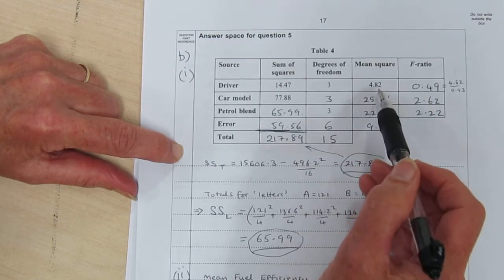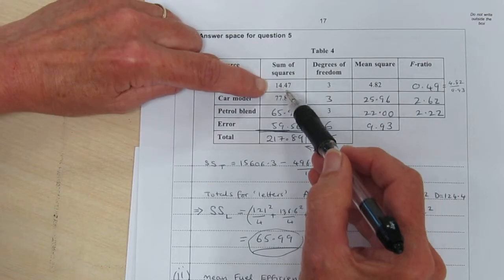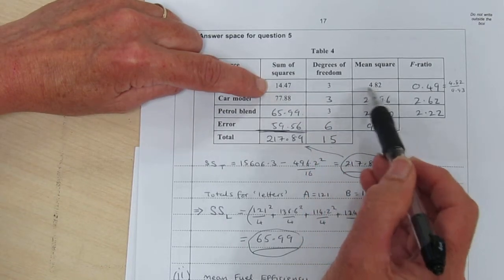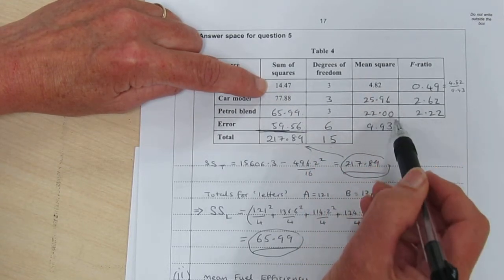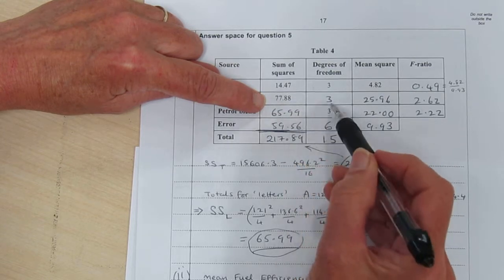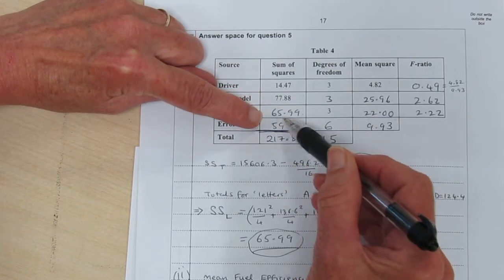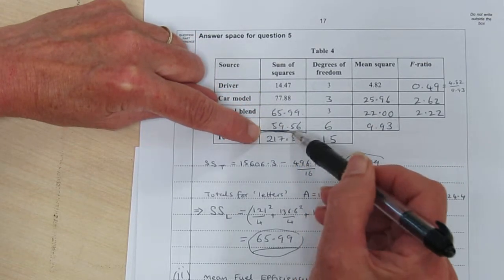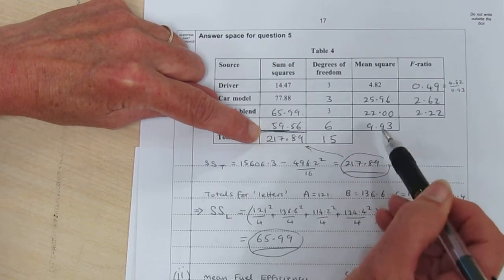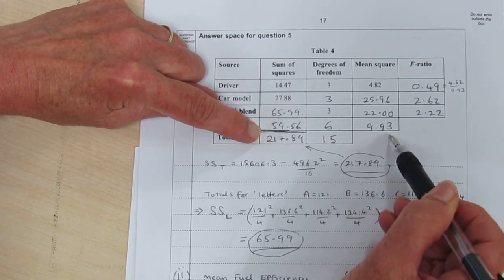To find the mean square, you do the division. 14.47 divided by 3 gave you that value. So you do the same for the missing values. 77.88 divided by 3. 65.99 divided by 3. 59.56 divided by 6 gives you 9.93.